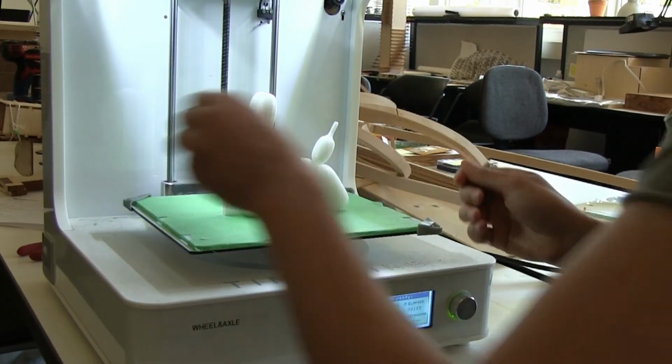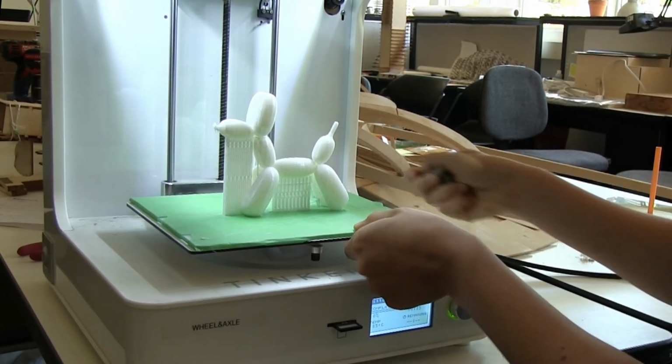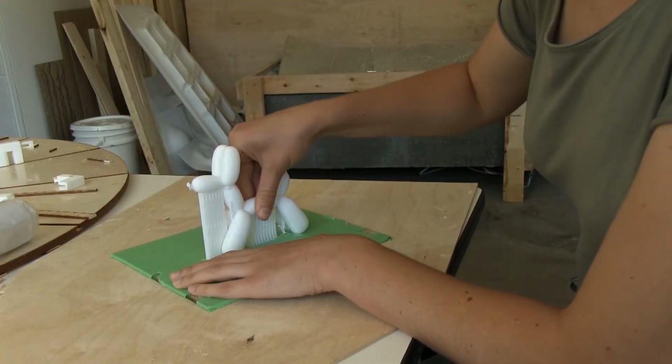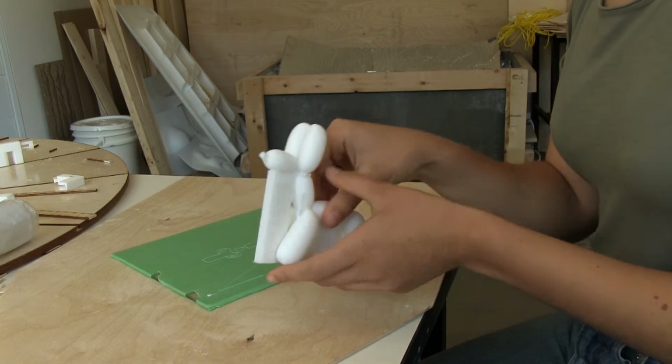When the print is completed, remove the glass from the bed with your print still attached. Once clear of the machine, remove your finished print from the glass.